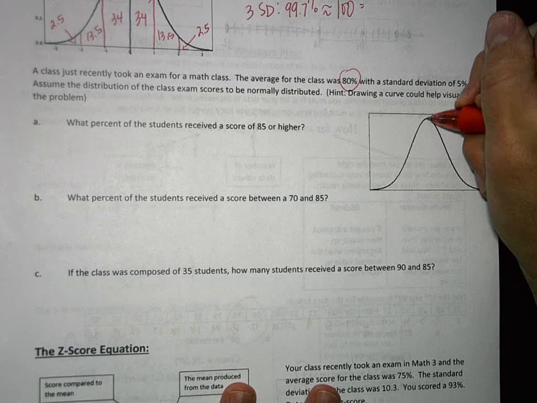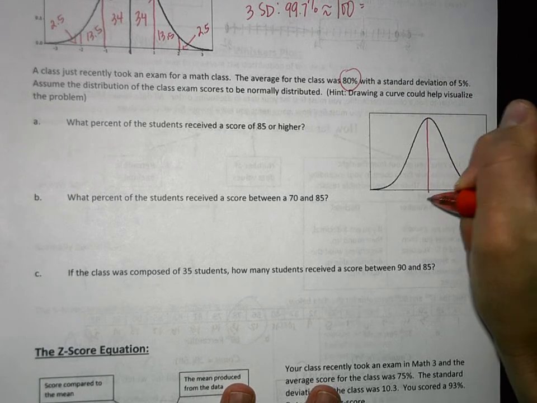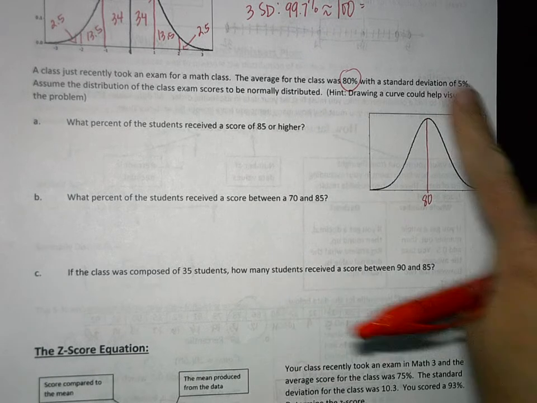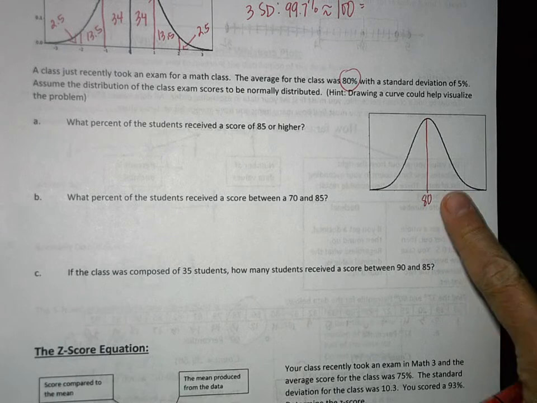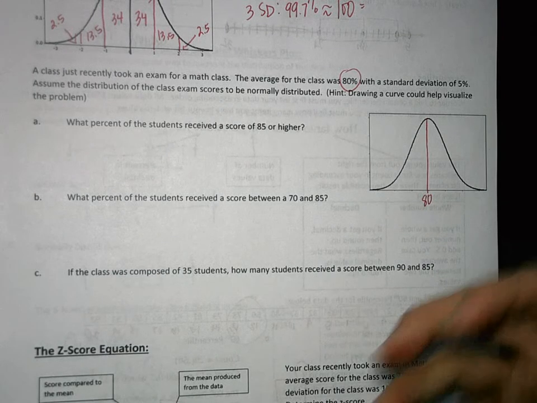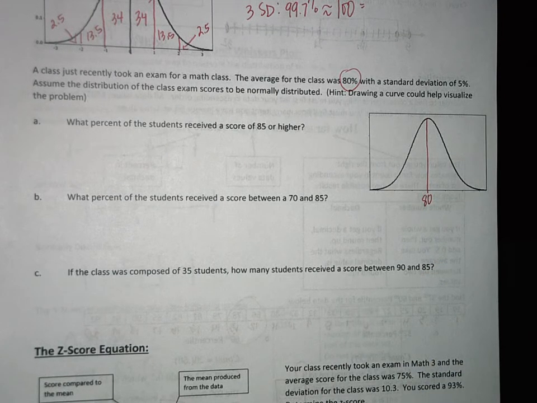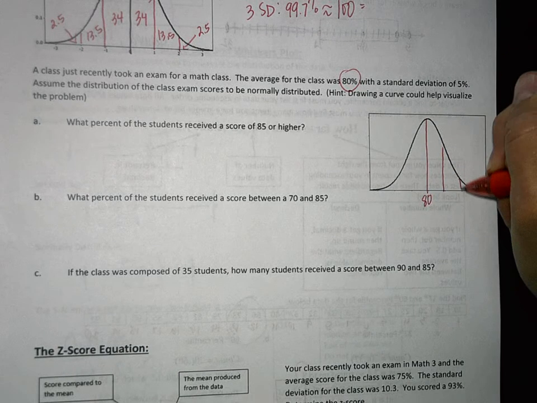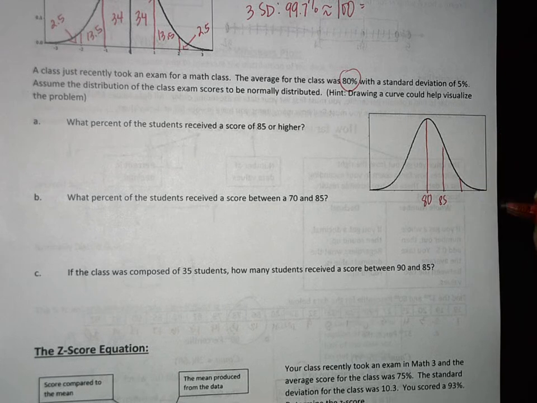Average 80. That means going through the middle, that value right there is 80. When it says with a standard deviation of 5, that means each standard deviation you would add 5 or subtract 5 depending on which way you're going. Okay, and so if we put these marks in, this would be 85, and this would be what?